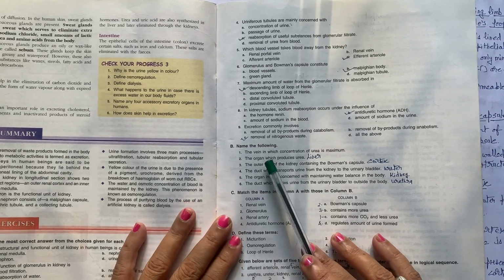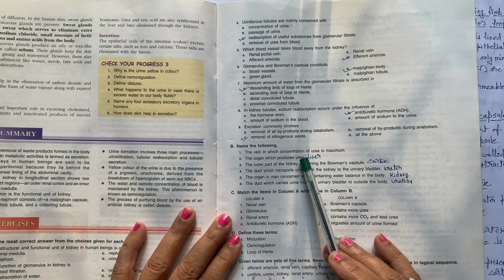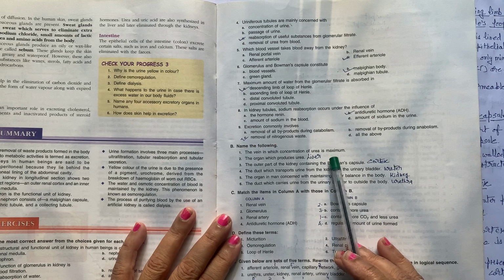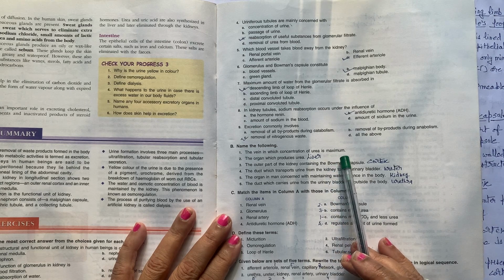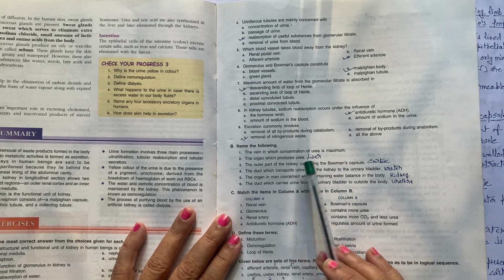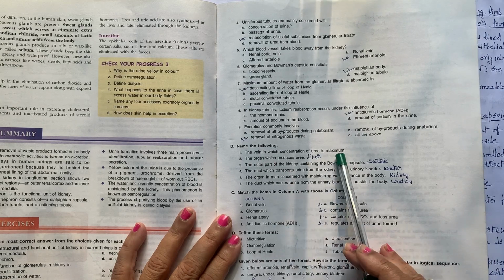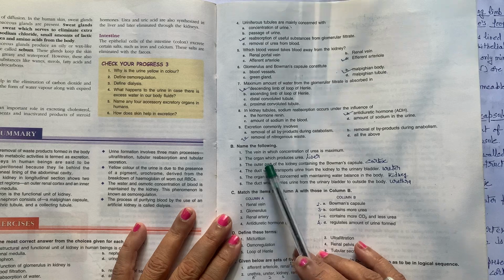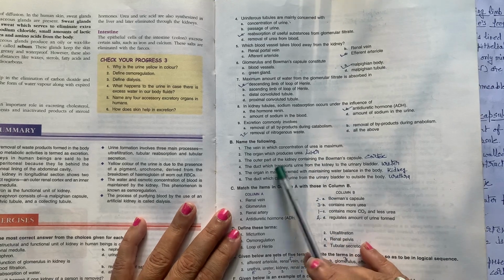Name the following: the vein in which concentration of urea is maximum. It is the renal vein. This, you leave it, I'll tell you later. The organ which produces urea is liver.